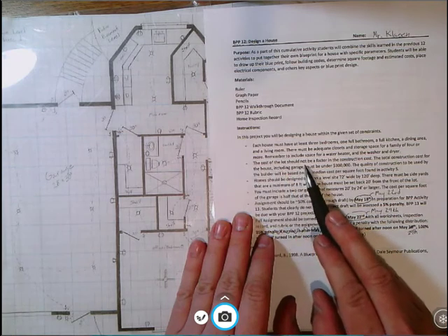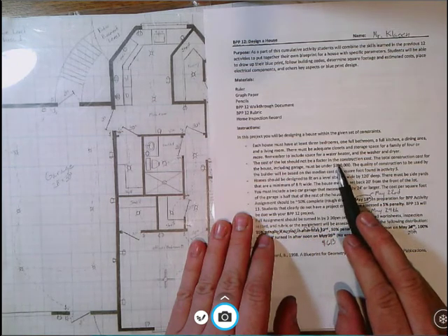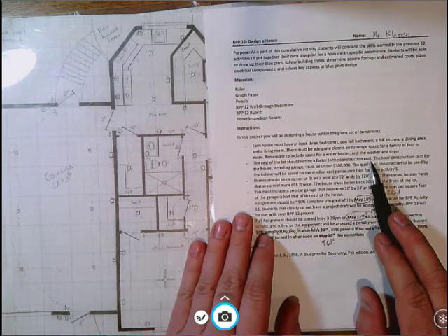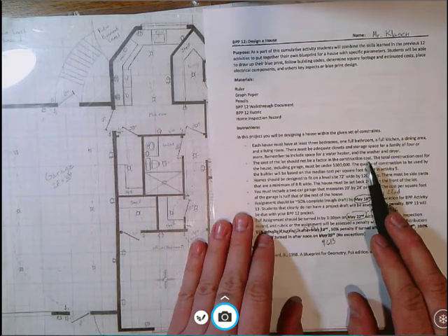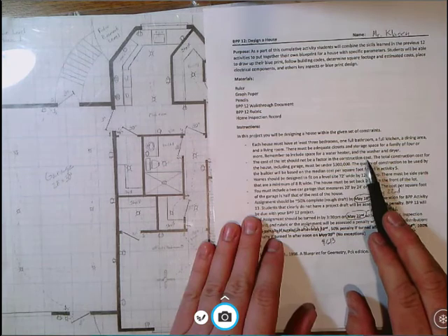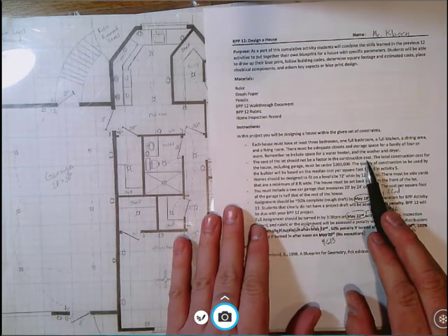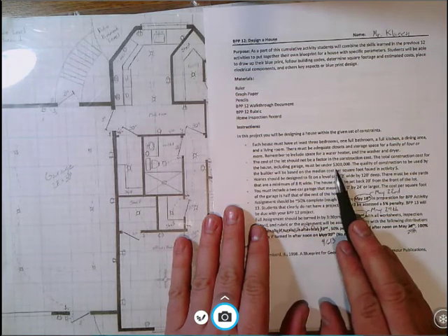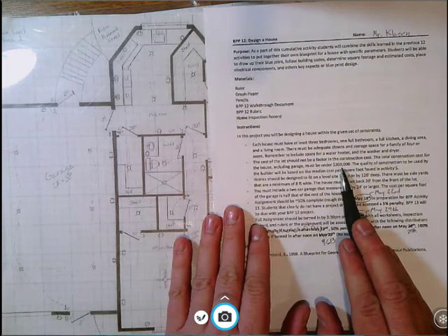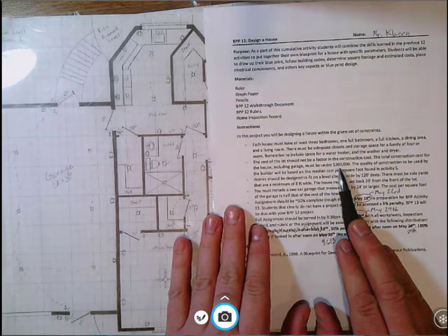The cost of the lot should not be a factor in the construction costs. It doesn't matter if you are doing a lakefront property or Duluth East Hillside. We're not going to factor that into this particular activity. But the total construction cost for your house, including the garage, must be under $300,000. That is going to limit the square footage that you're going to be able to do. If you want to build a gigantic mansion, I will talk about what students have done in the past.